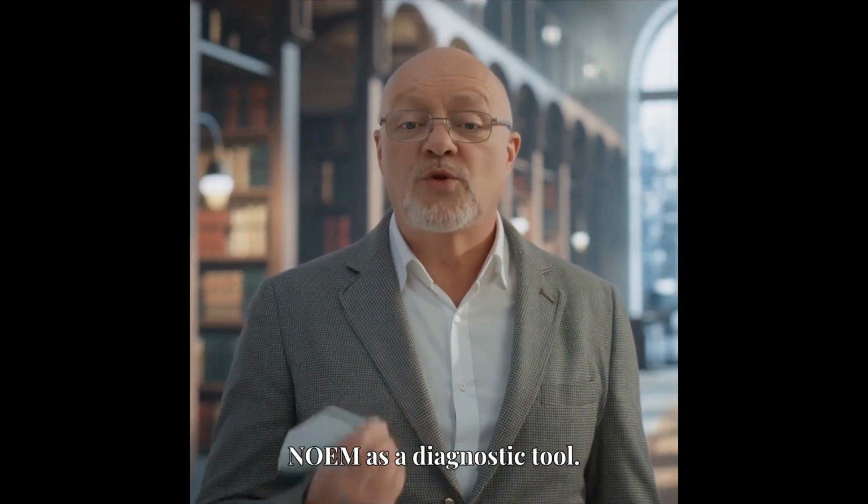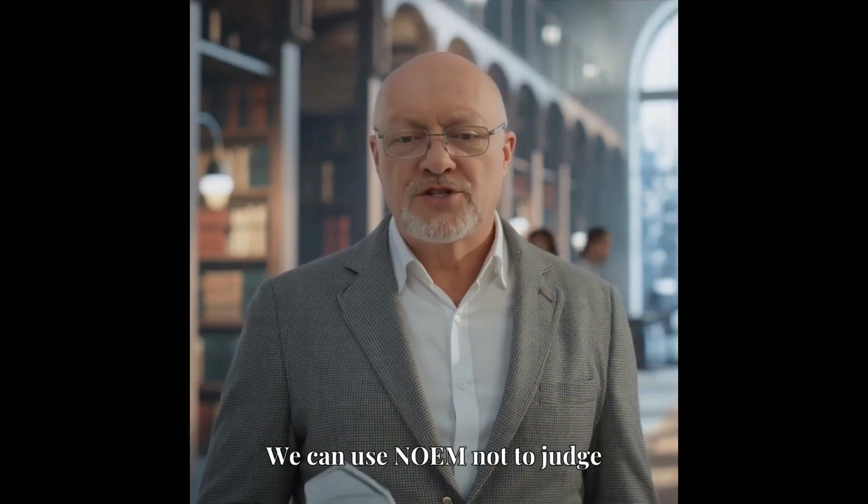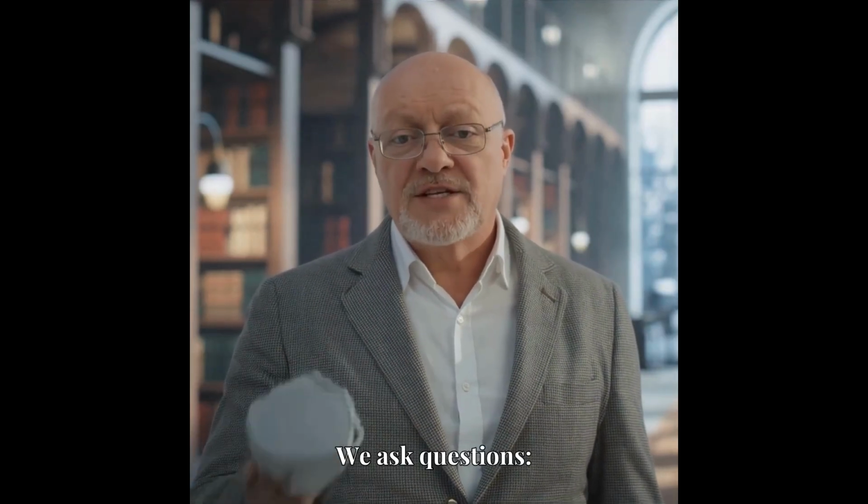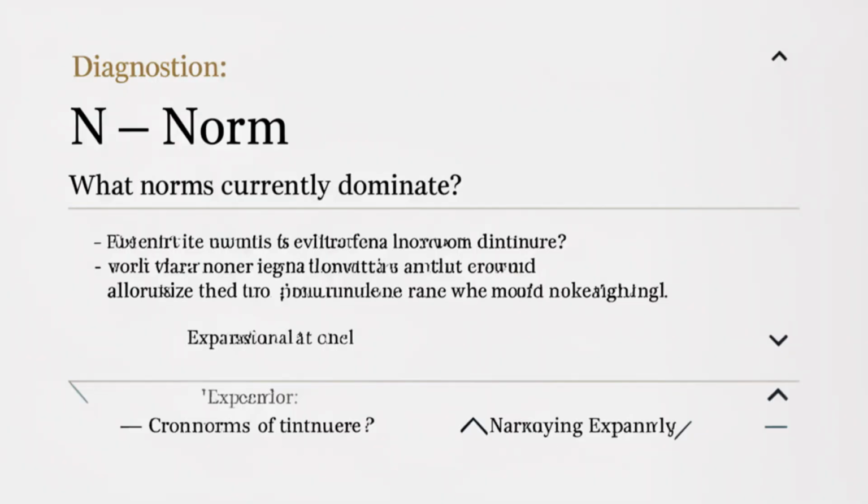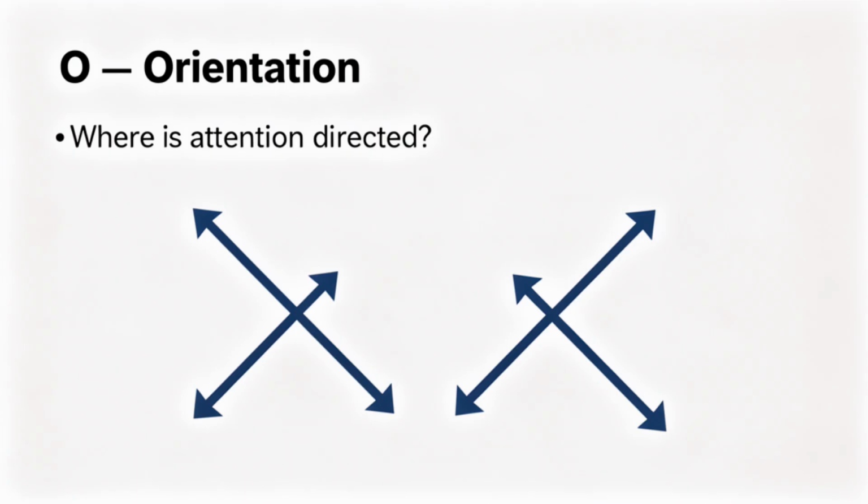NOEM as a diagnostic tool. We can use NOEM not to judge but to distinguish. We ask questions. What norms currently dominate? Do they expand the space of possibilities or narrow it? Where is attention directed? Outward, toward approval, or inward, toward one's own interest?